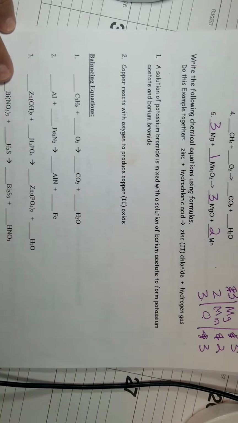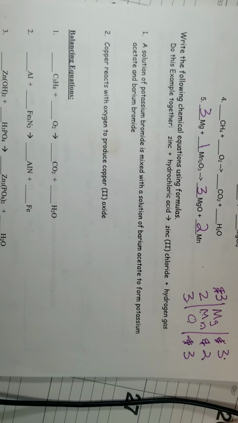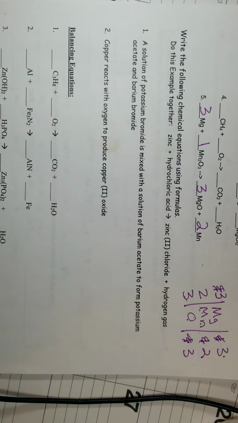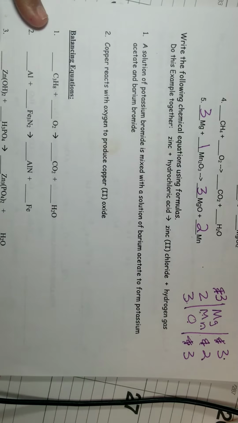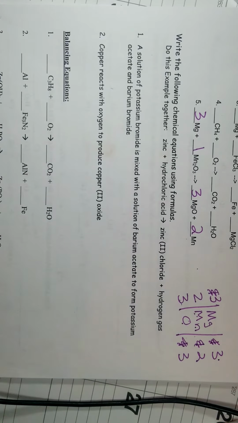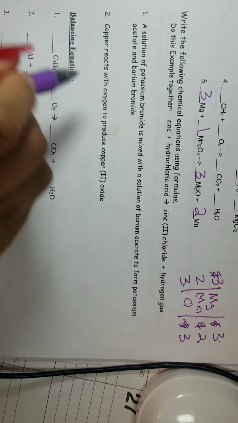Down here. Okay, so let's look at this one over here. It's written in words, but it's best to go ahead and have it written out as an actual equation.